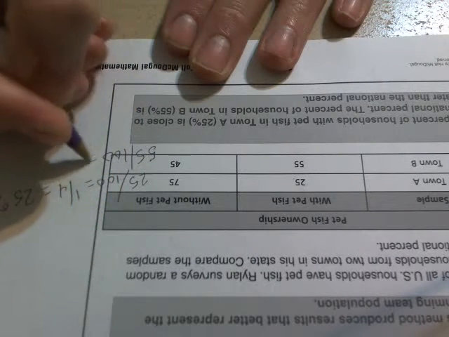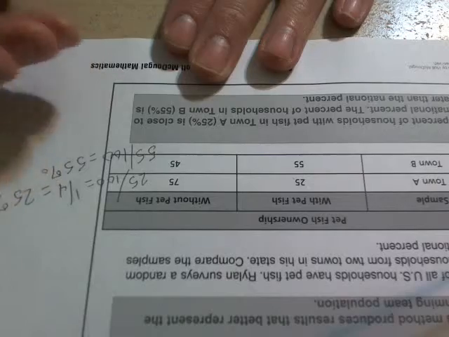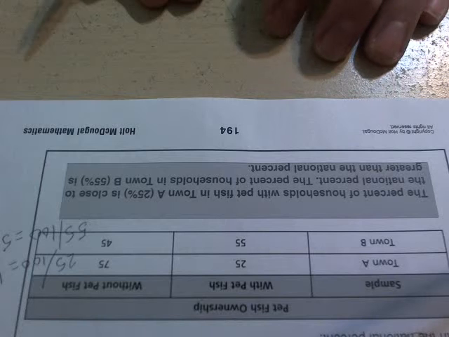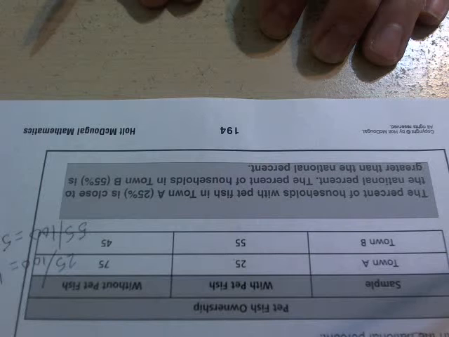Of course, that's just going to divide out to make 55%. Now remember, they said back up in the prompt that 22% have fish. So they're asking us to draw comparisons to that 22%. Obviously, town A was pretty close. They came in with 25%. Indeed, that's a very close number to 22%. So yes, town A is very close to the national percent. Town B is way far off. With 55%, they have a much greater percent than the average national U.S. percentage.